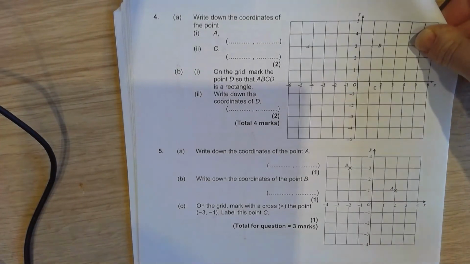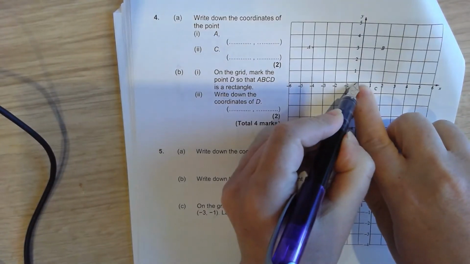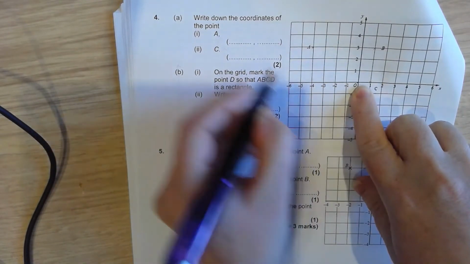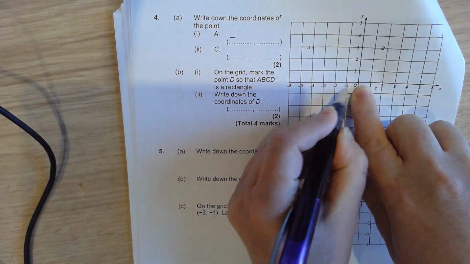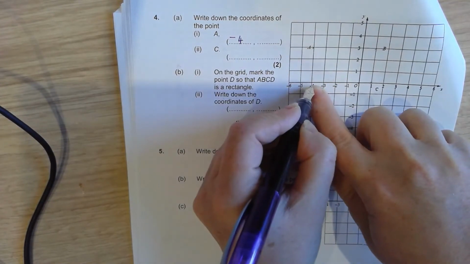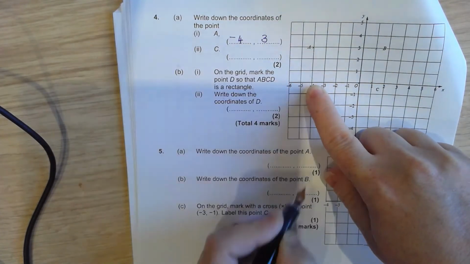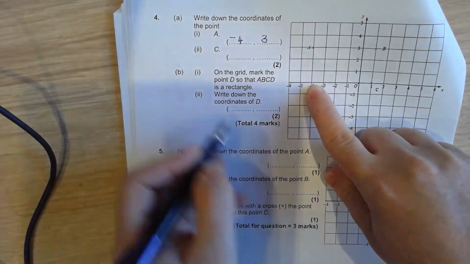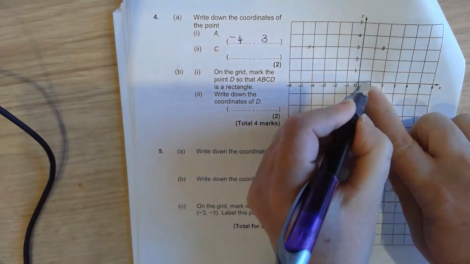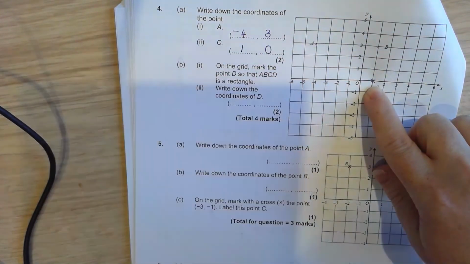Then it asks you to write down the coordinates of A. So we start from the origin, we're not moving in that direction, we're moving across to the negative number. So it's 4 along the corridor, but it's negative, and then I'm still going up the stairs, so it is 3 up the stairs, and that is positive. And then for C, I'm going 1 along the corridor, but I'm not going up the stairs.